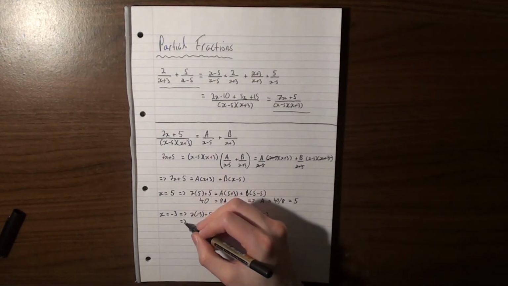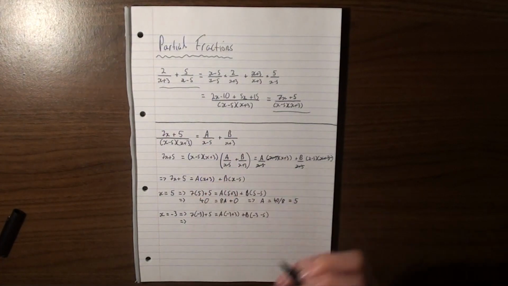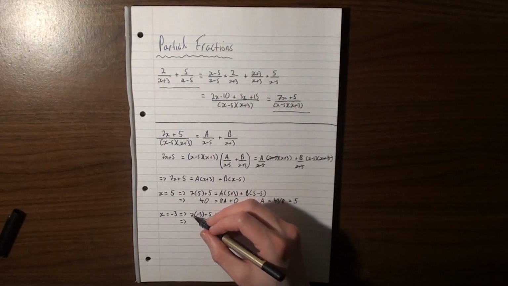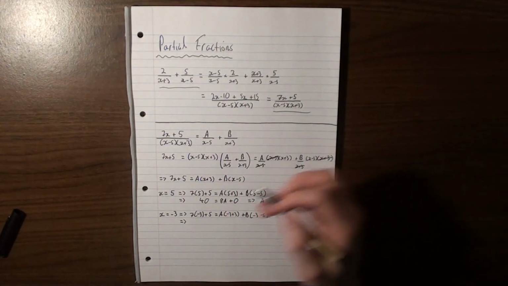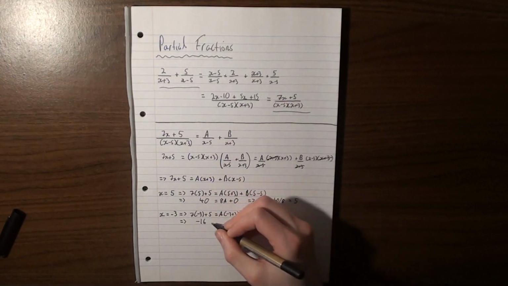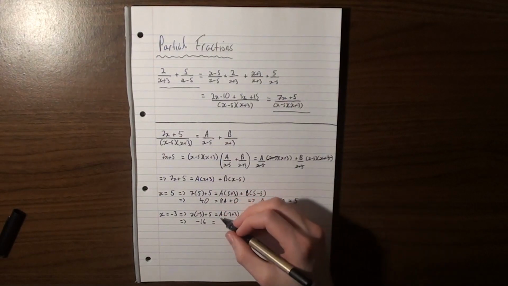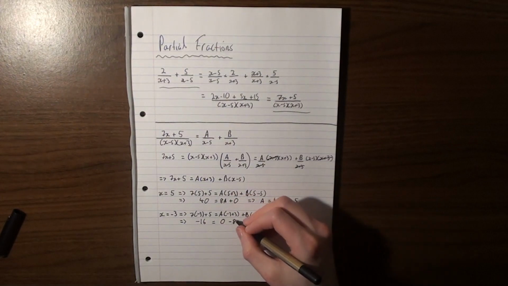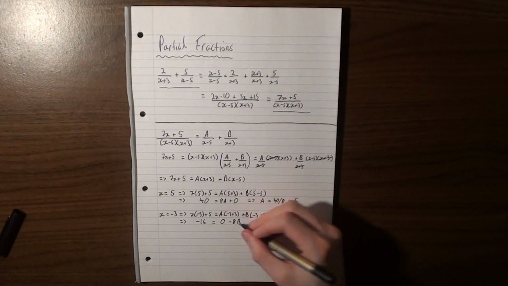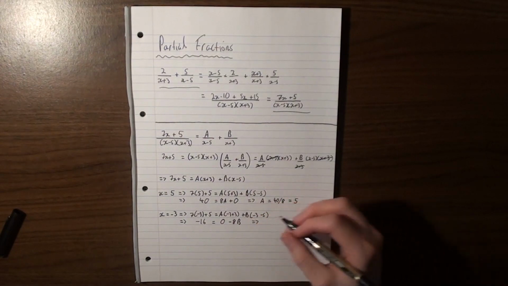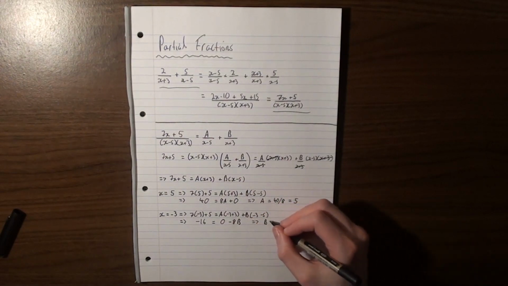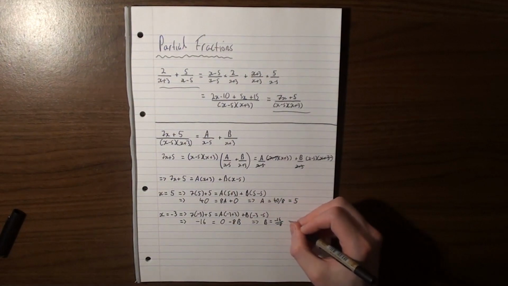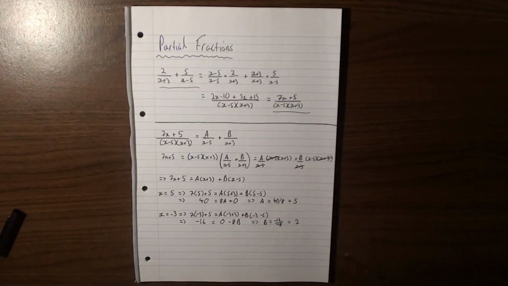So this implies, and let me just, from my own mentality, clear that up. 7 times minus 3 is minus 21, plus 5 is minus 16. This is going to be 0, and minus 3 minus 5 is minus 8. So that implies that b is equal to minus 16 over minus 8, which is equal to 2.